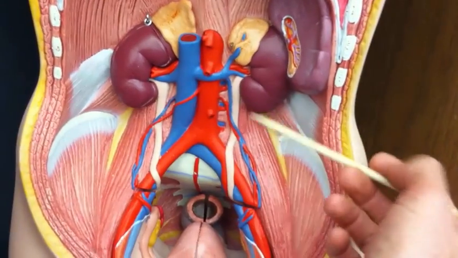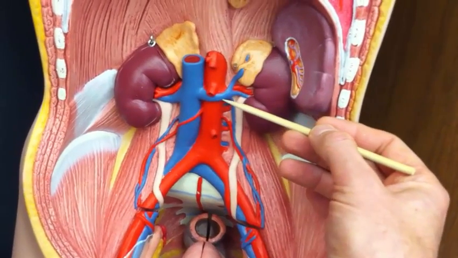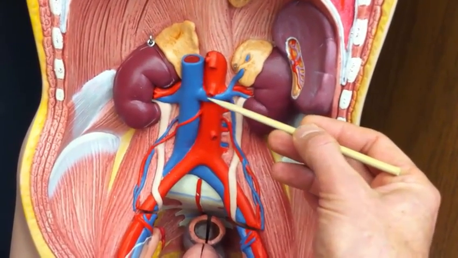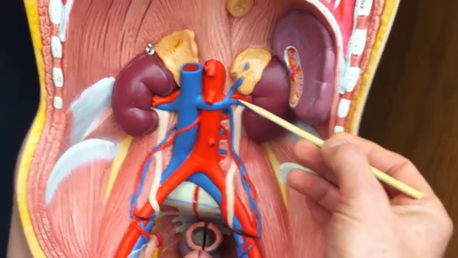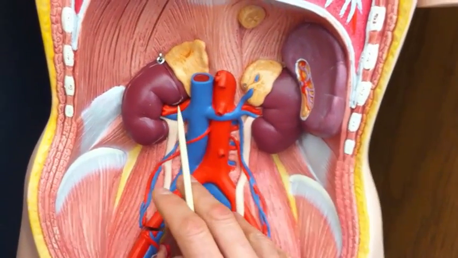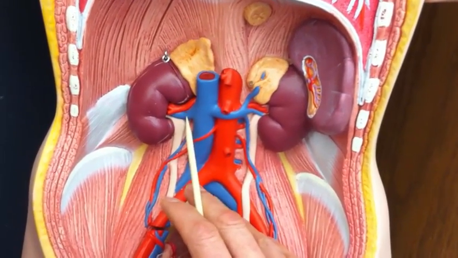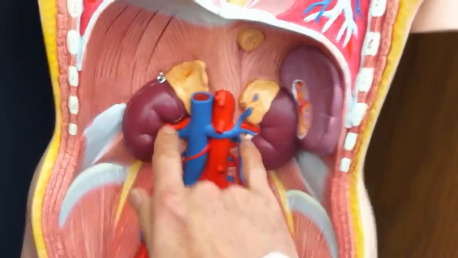And this model also does a good job of showing the blood vessels going to the kidneys, so let's do those. This would be the left renal vein in blue there, and this would be the left renal artery. And then on the right-hand side, we've got the right renal artery and the right renal vein.